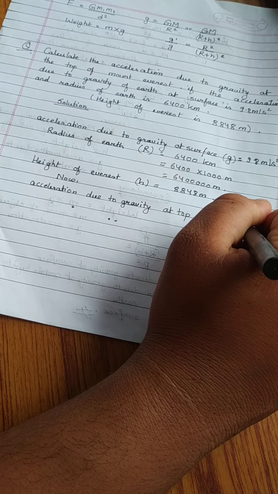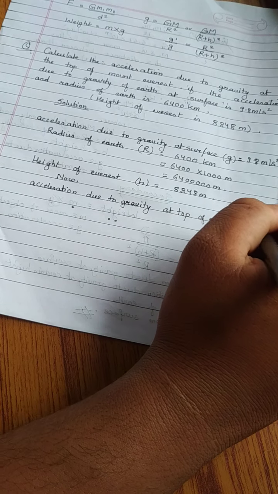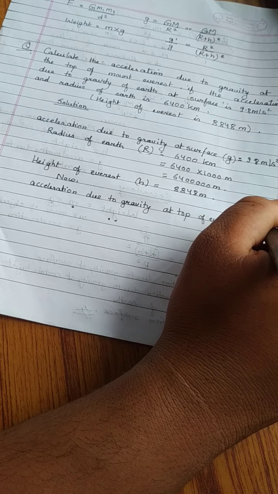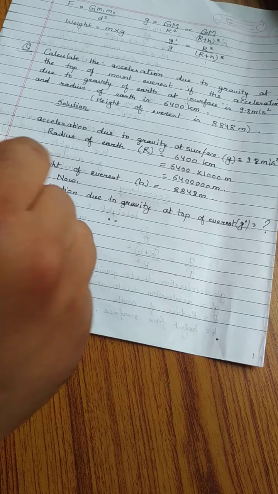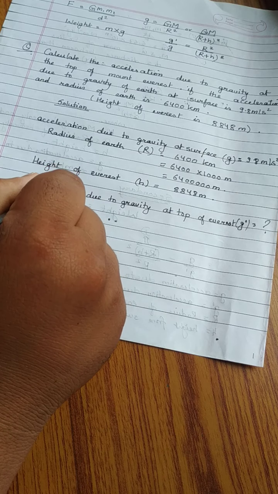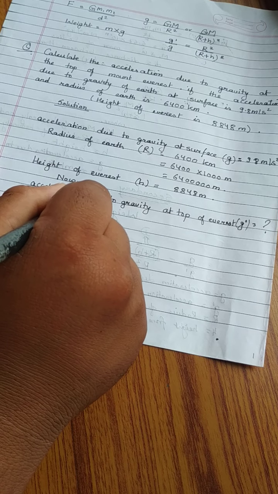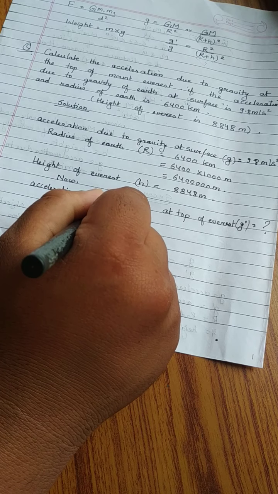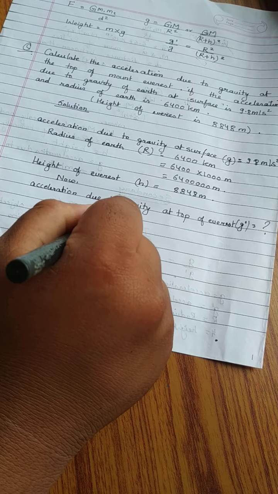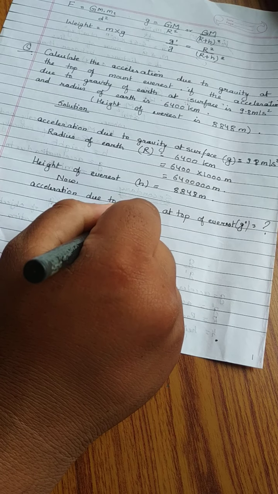Now we need to calculate that g dash at that height. We don't have that value, so g dash is to be calculated. Now let's use the formula. g dash by g equals r square by r plus h whole square.